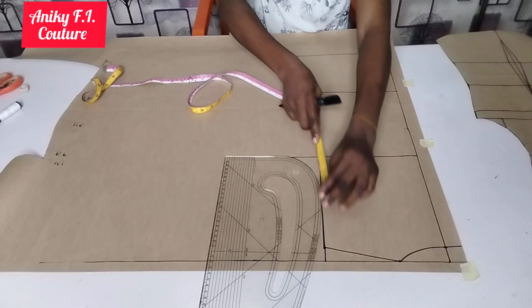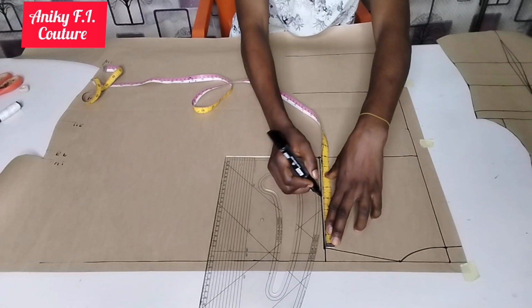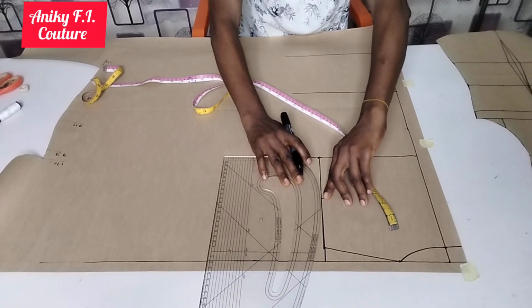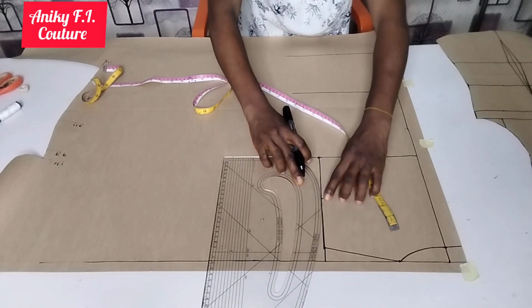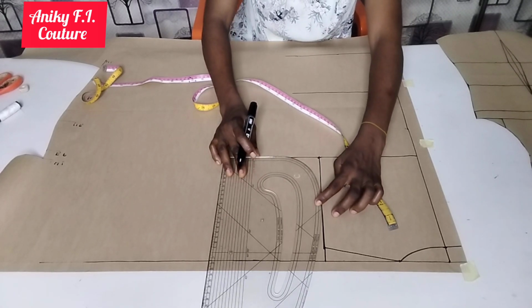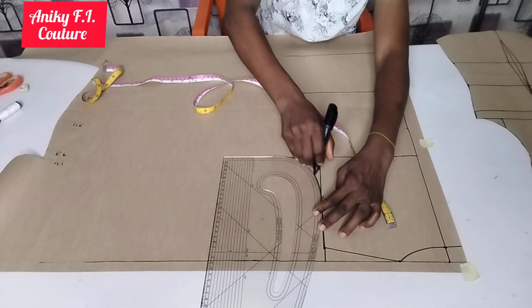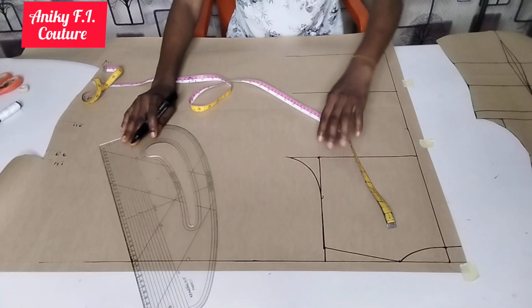But before doing that, let me find the middle of this line, which is 4 inches, and I make sure I place the cuff side of my ruler on this midpoint for me to draw out my back armhole, just like this. Hope you can see what I'm doing. So this is my back armhole.